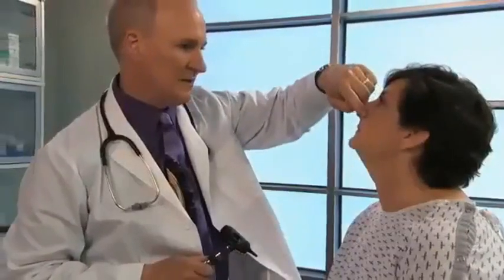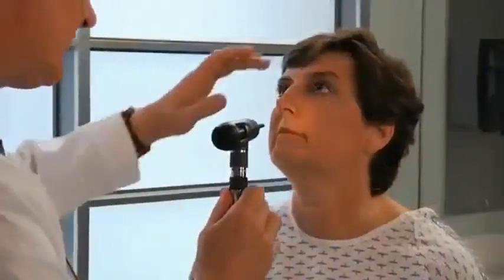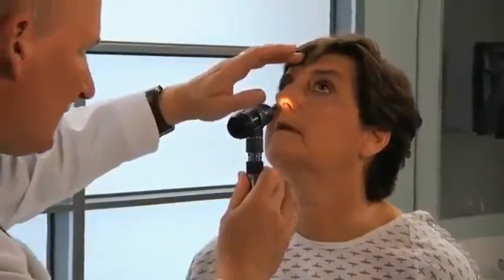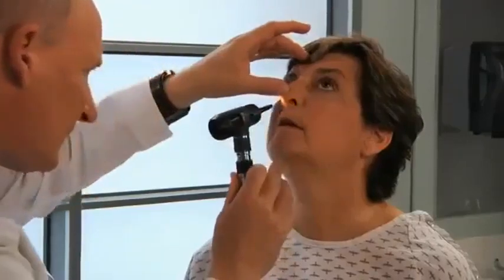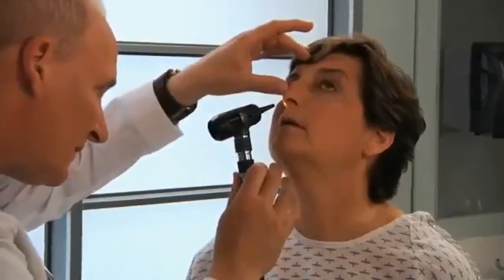Breathe in gently for me. Then, tilt the head back, press gently on the tip of the nose, and shine a light into the vestibule to get a partial view of each nasal vestibule.